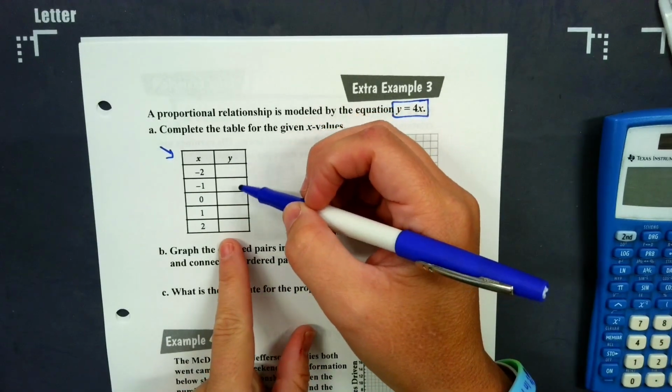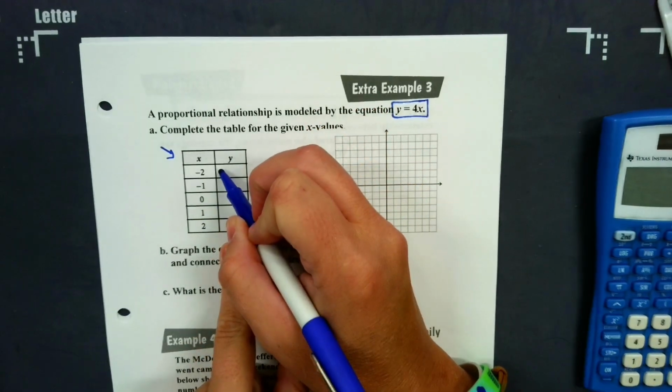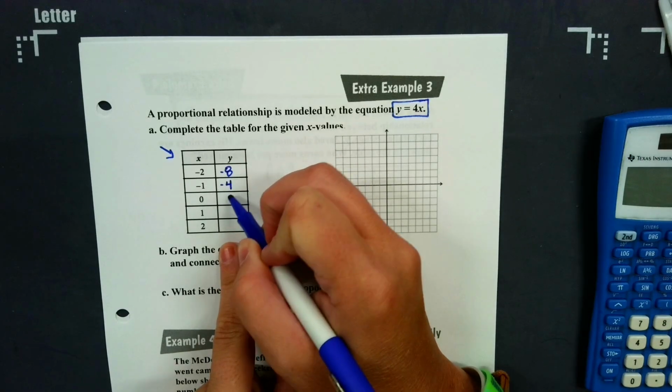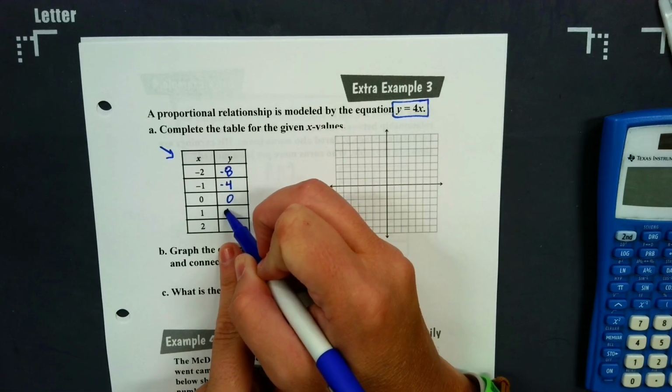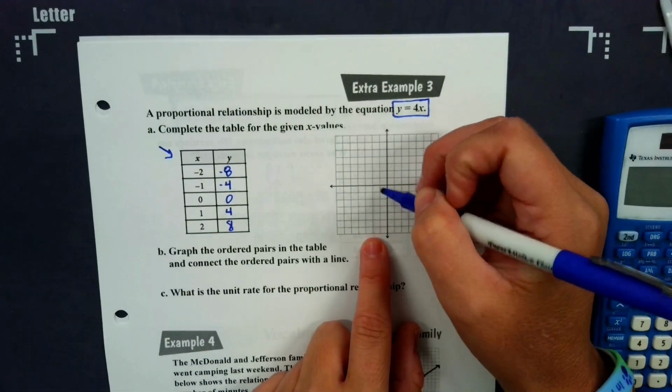Can somebody tell me what I should fill in my table? So 4 times negative 2 gave me what? Negative 8. Then what's it going to be? Negative 4. Then? 0. Then? 4. And? 8. Very good. So now, go over here.